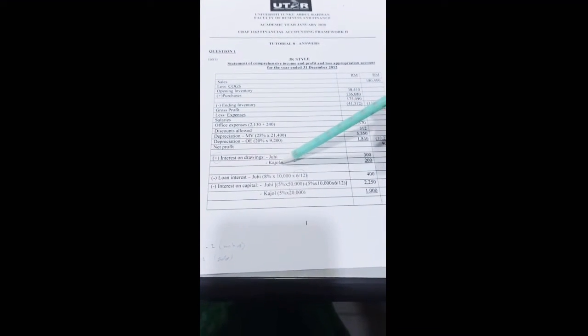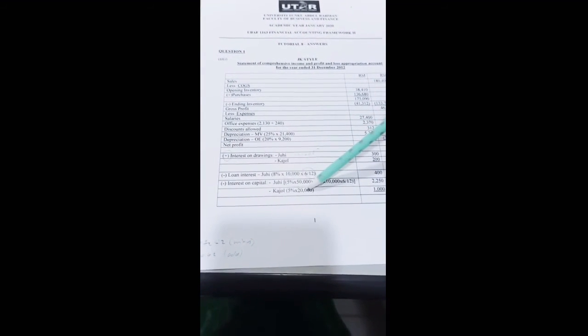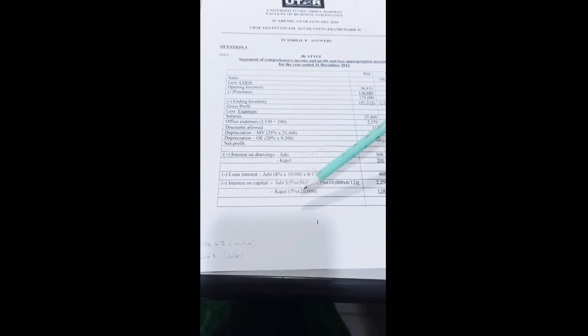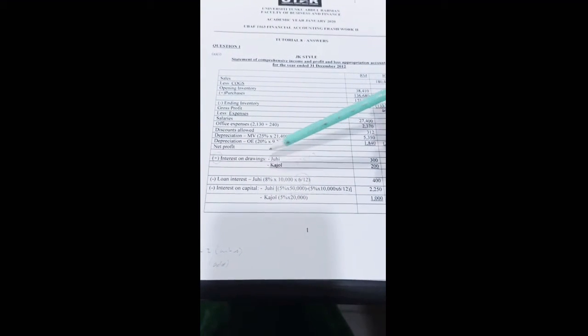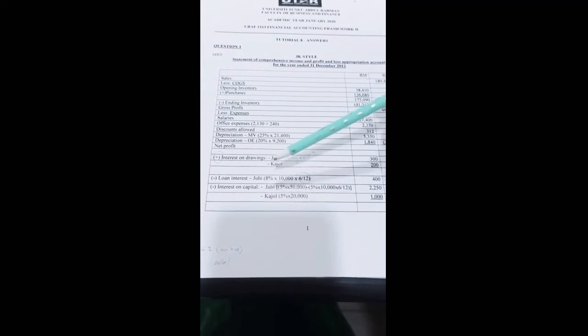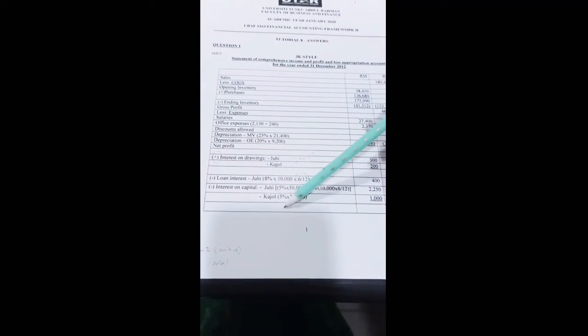Okay, the second part. So in this part, whatever is being added is the revenue to the business, and whatever is being minus is the expenses of the business. So if, let's say in the question, it's not applicable to this question, salary is being paid to the partners, it will be minus out in this part. Okay, salary for partners. So again, whatever is being added is the revenue to the business, and whatever is being minus is an expense to the business.